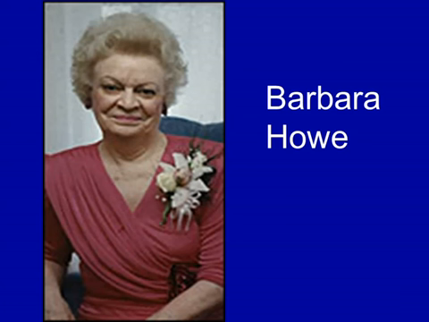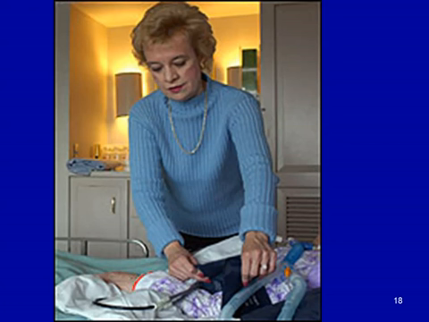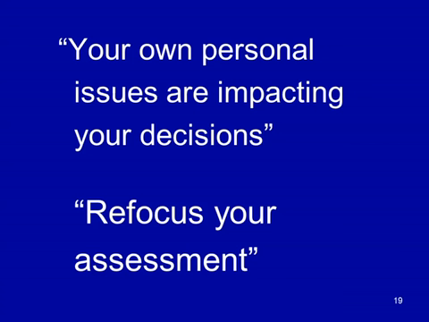And the providers thought that comfort measures only were appropriate. But her daughter would not consent. Now, in this case, the court didn't actually replace the surrogate, but clearly broadcast that it would, saying, look, your own personal issues are impacting your decisions. Refocus your assessment. And she got the message and then consented to the proposed treatment plan.